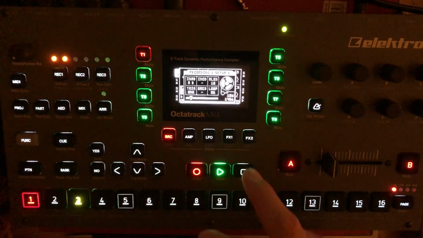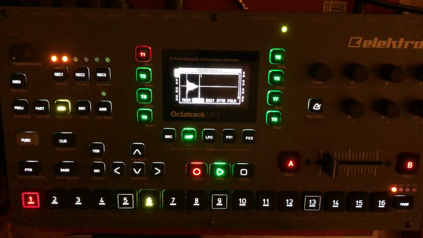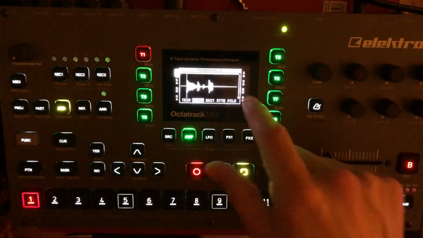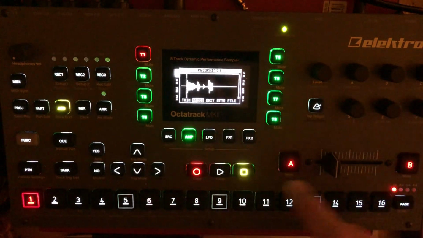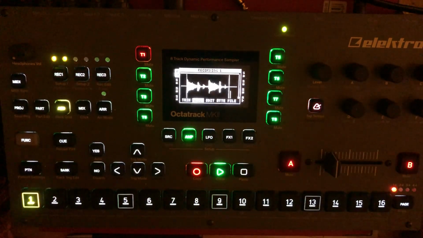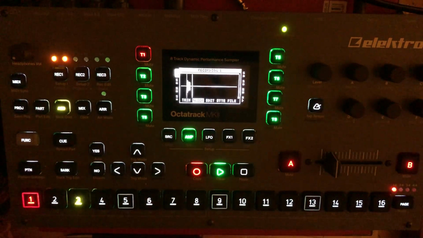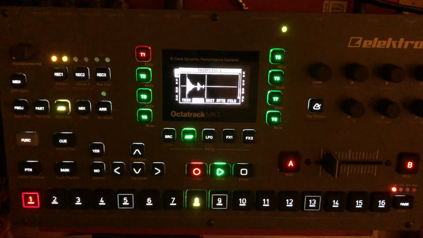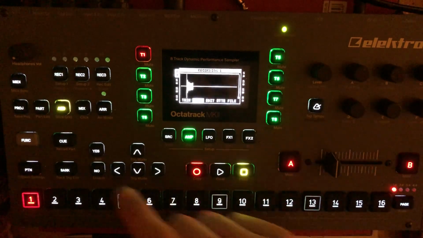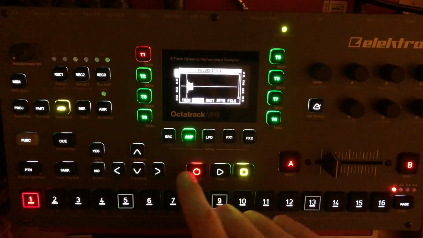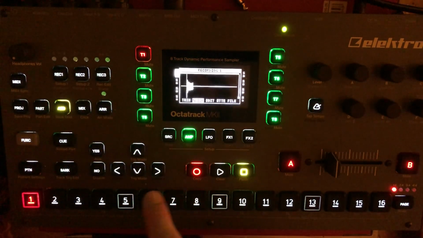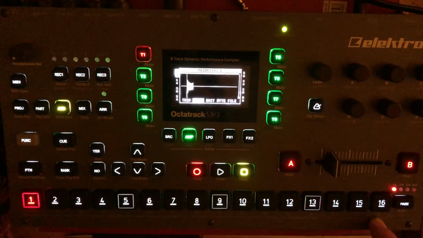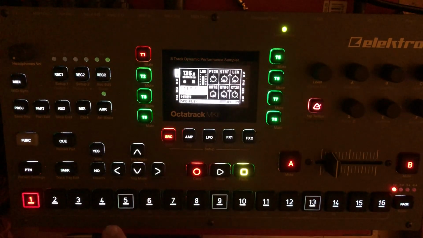So what happens now is that it's replaying the sample as it's being played. Okay, now what gets interesting is that means that you can use the sample steps to mash it up a bit.